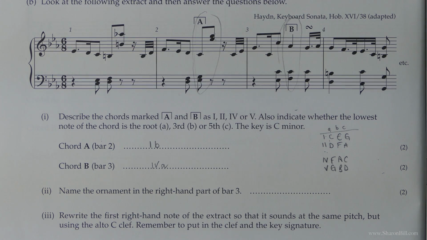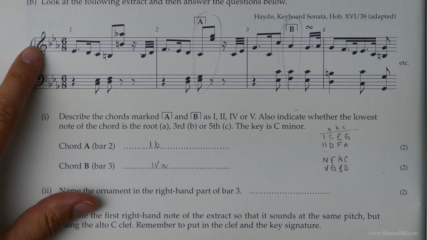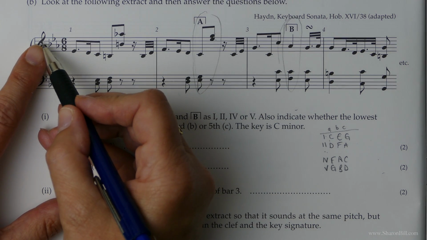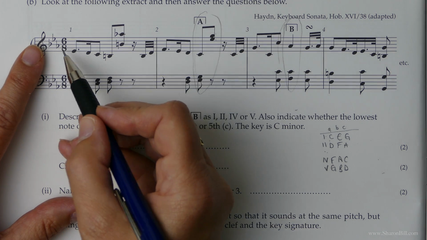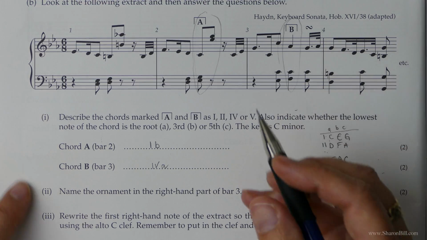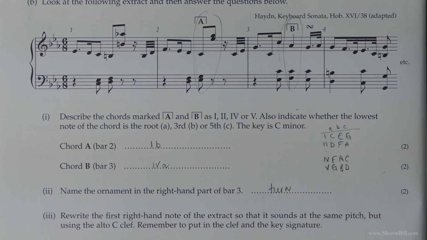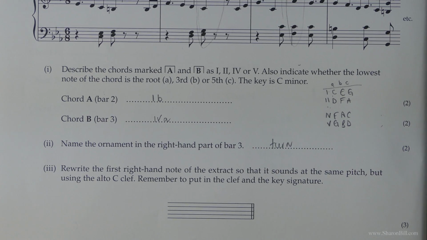Let's carry on. And so now we're asked to name the ornament in the right hand part of bar 3. So here's the treble clef part, which will be the right hand of the piano part. And in bar 3, here's the ornament, and that's a turn. There we go, last little bit.